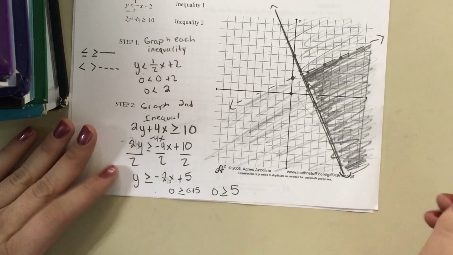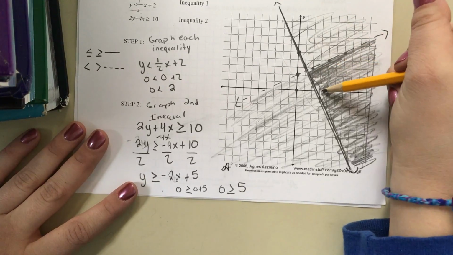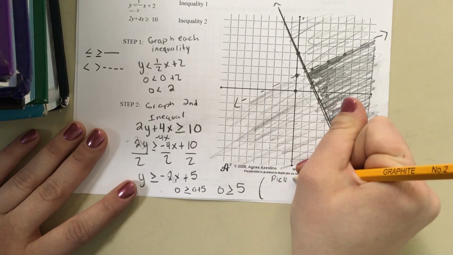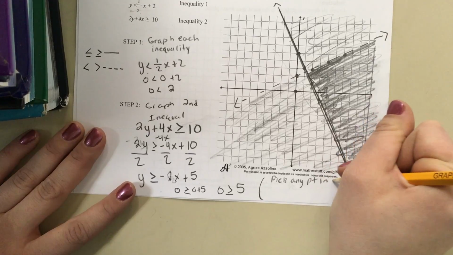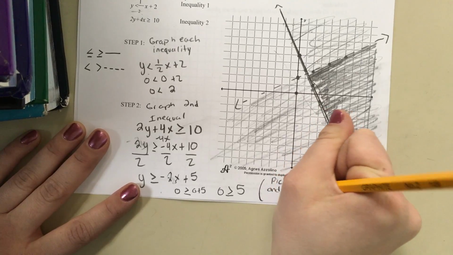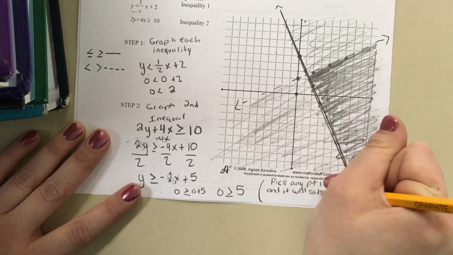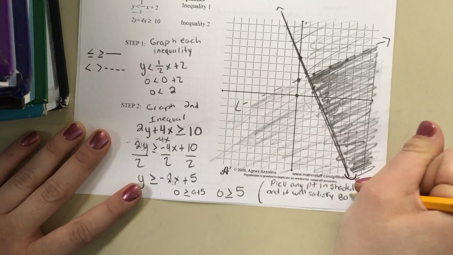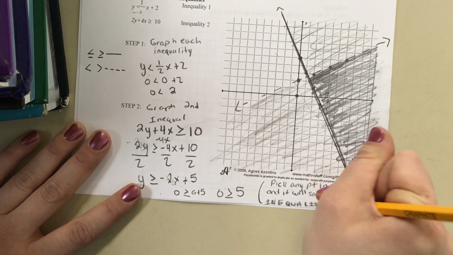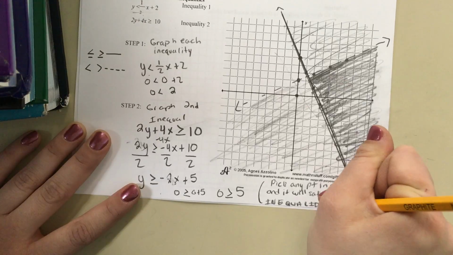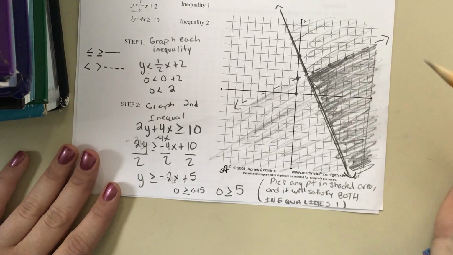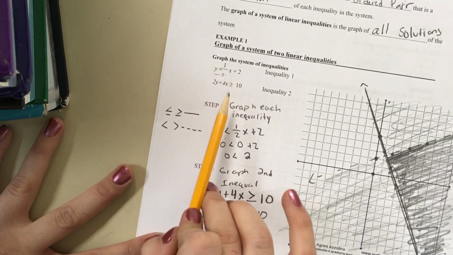One important thing to understand is that this shaded region is telling us that you can pick any point in this shaded area and it will satisfy both of my inequalities, both this inequality and this inequality.